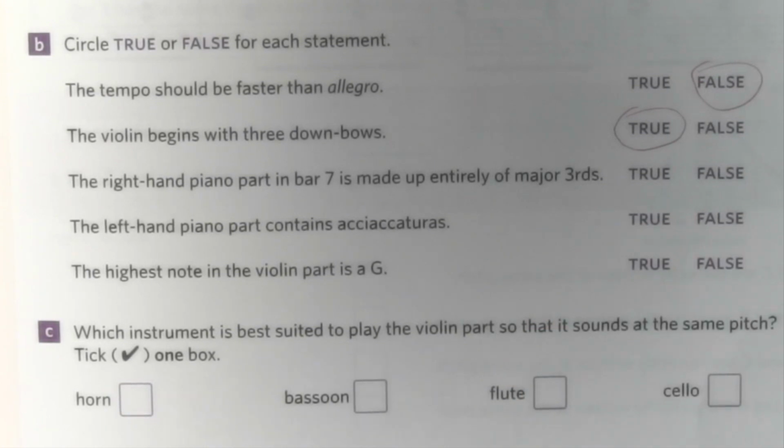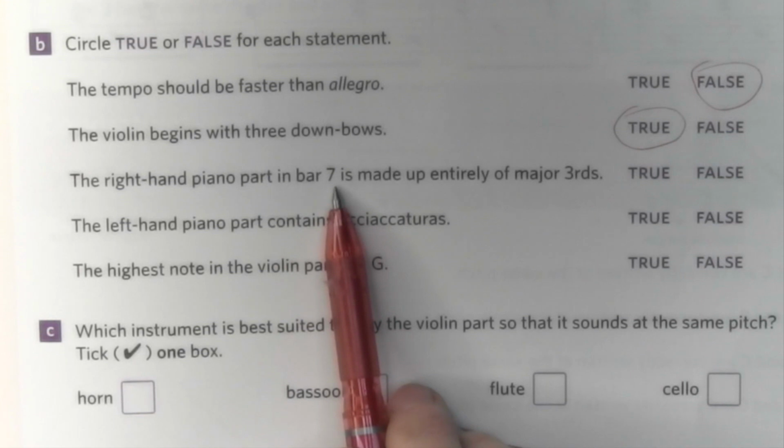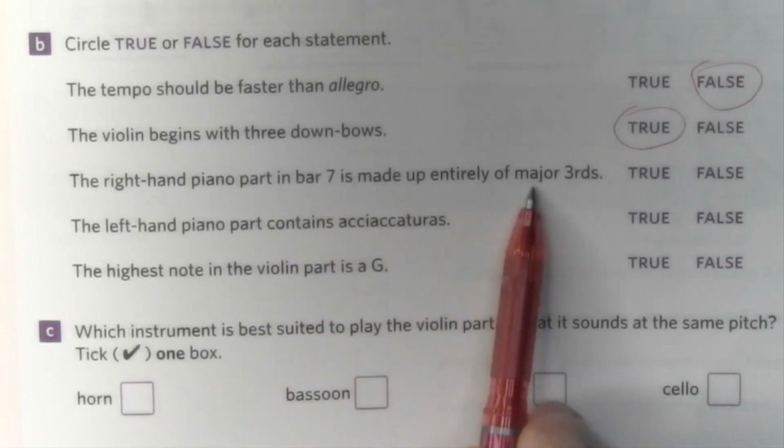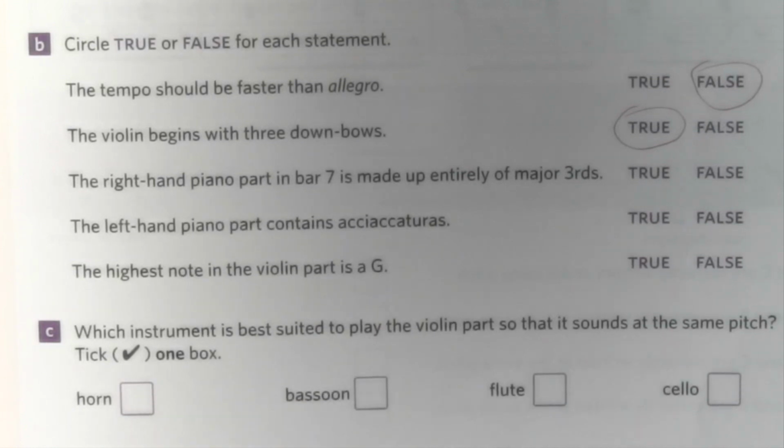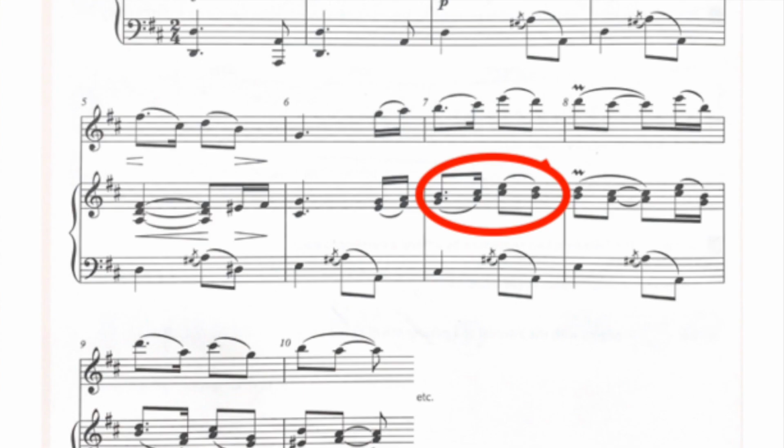The right hand piano part in bar 7 is made up entirely of major thirds. Now, the first 2 quavers, the chord, is a major third, which is 2 tones above. So here you need just to calculate. The first one is Sol and B, G and B, and it's 2 tones apart. So yes. The second one is La and Do sharp, A, C sharp.